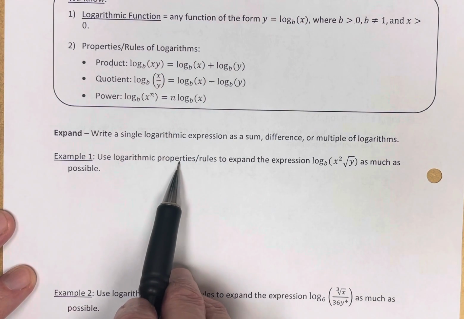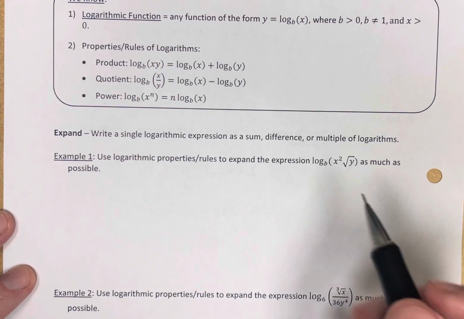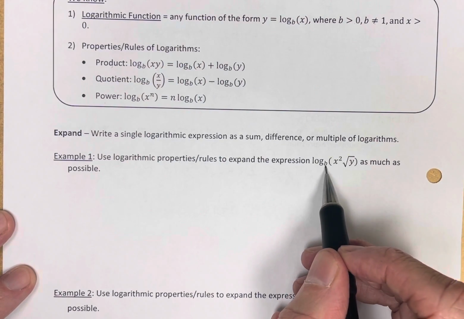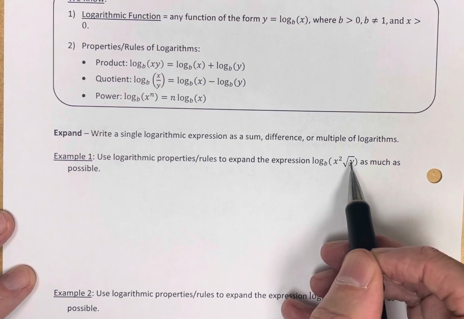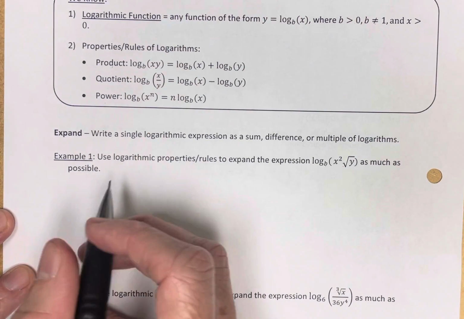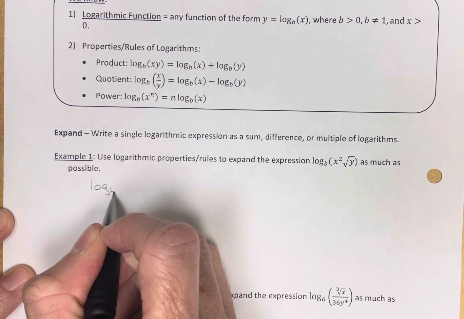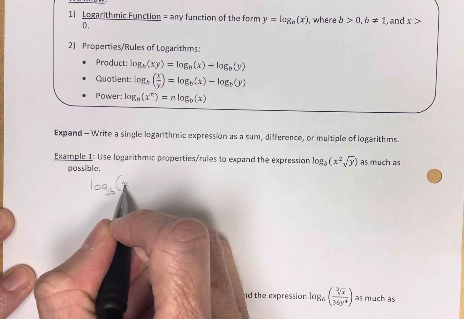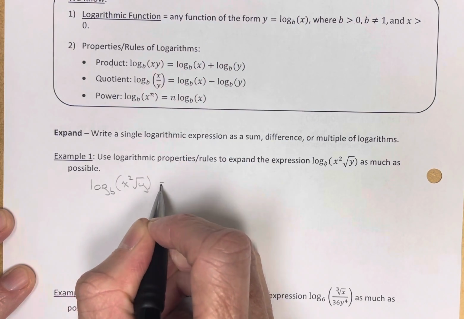Use the logarithmic properties or rules to expand this one. This is a single log expression, log base b of the product of x squared times the square root of y. Expand that as much as possible. Okay, so let's write that down. This is the log base b of the product x squared times the square root of y.